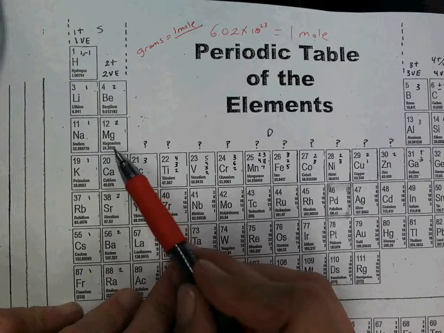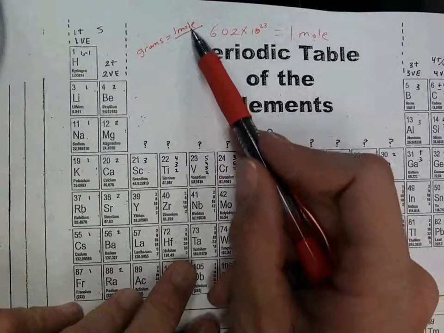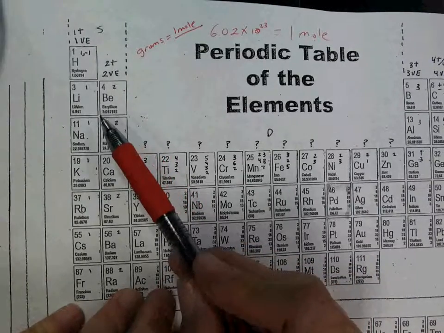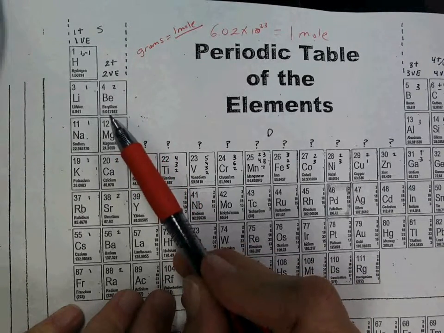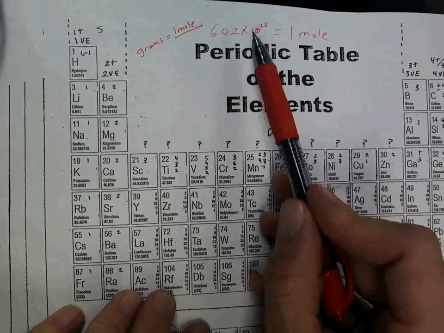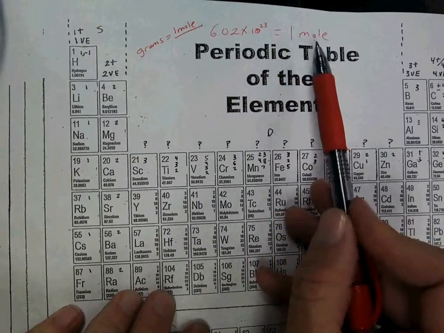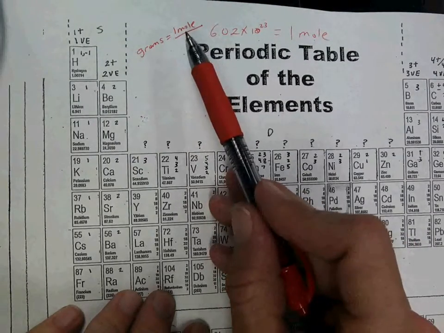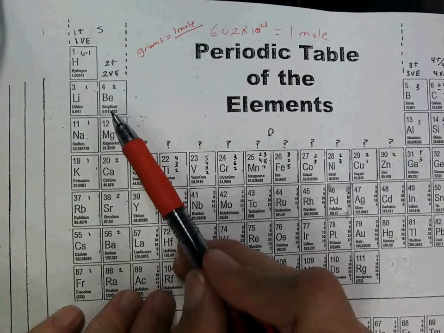And for magnesium, it takes 24.3050 grams of magnesium to equal that 1 mole. And remember, that also means that if I had 9.012182 grams, I would have this many atoms. Because remember, a mole is equal to this many atoms.